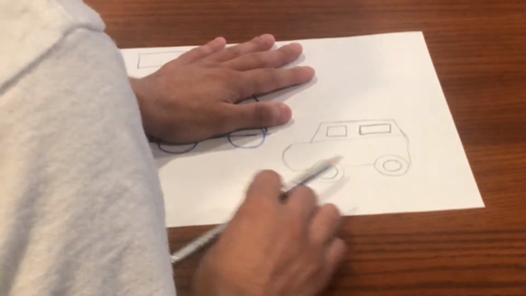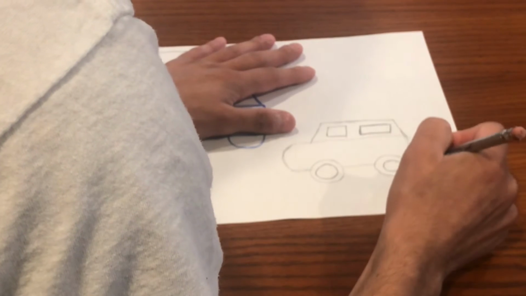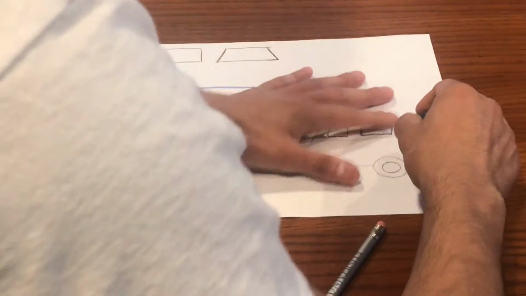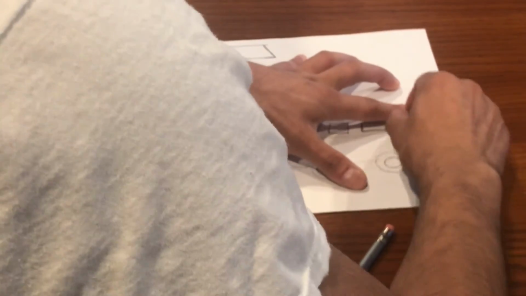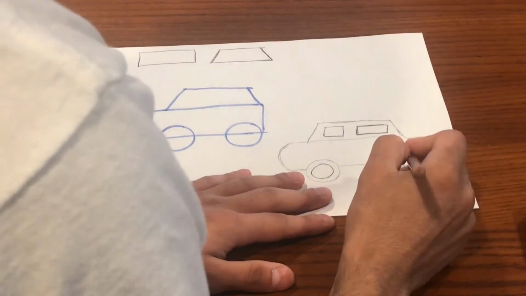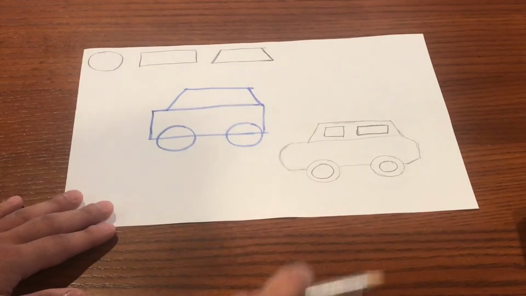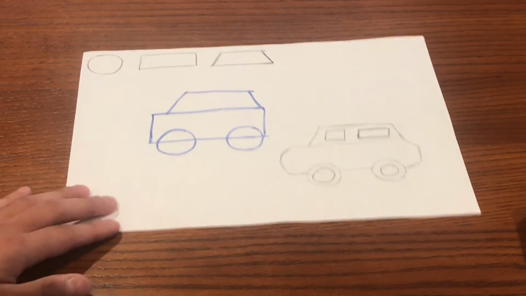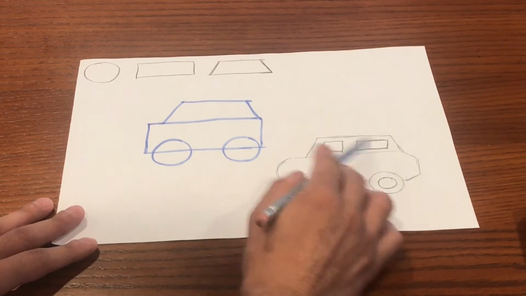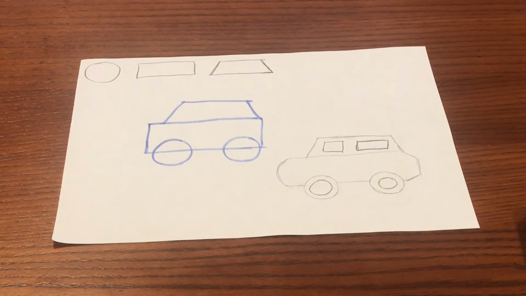Or if you want to add a little trapezoid on the side right here, and then round it off, do a little eraser, and there you have it. See, I have two completely different cars. One has more detail, and this one is just how they are mostly built.